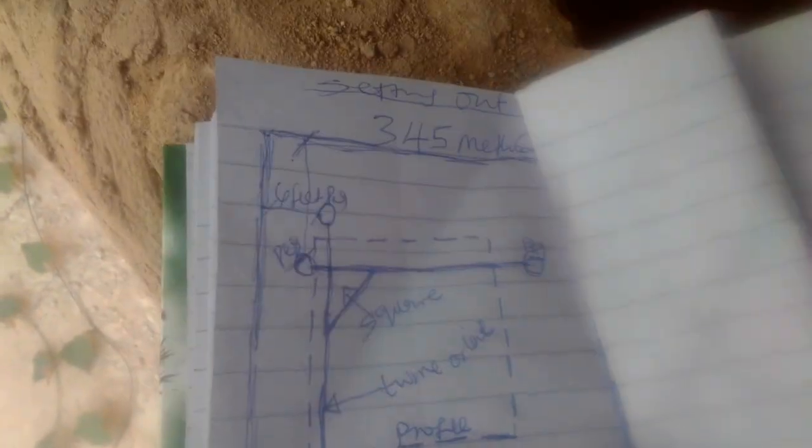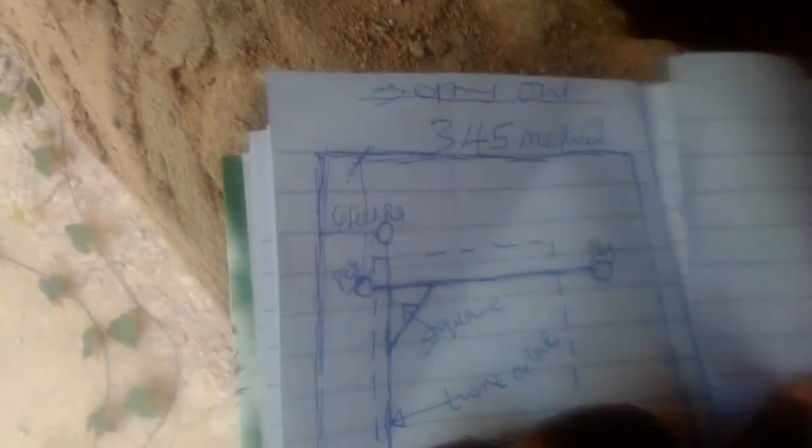In this video I'm going to be discussing setting out the lines of a building. I'm going to be making use of the 3-4-5 method and also the square method.